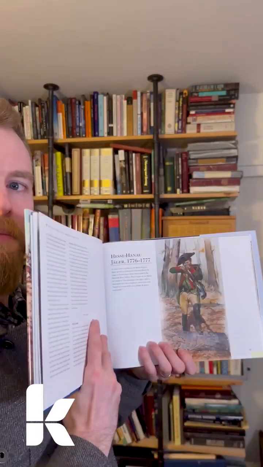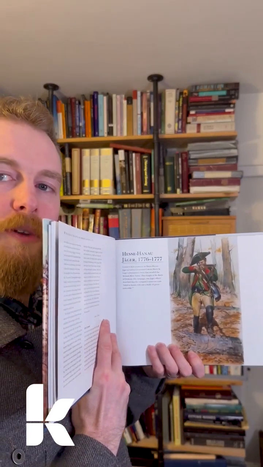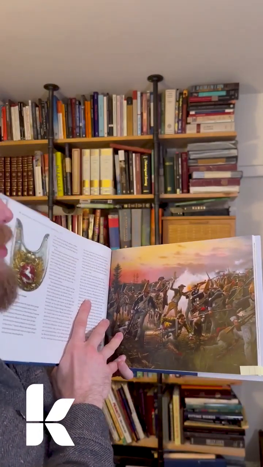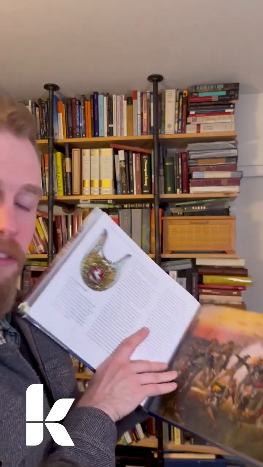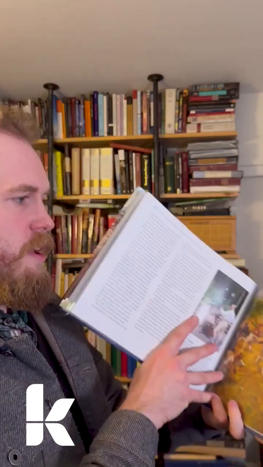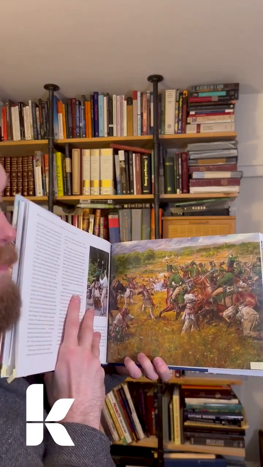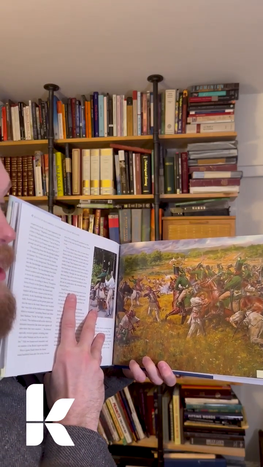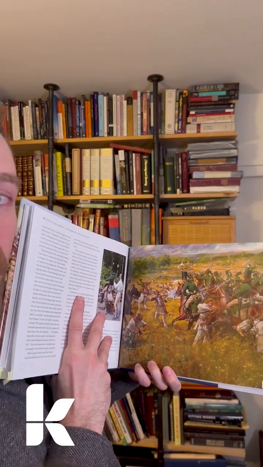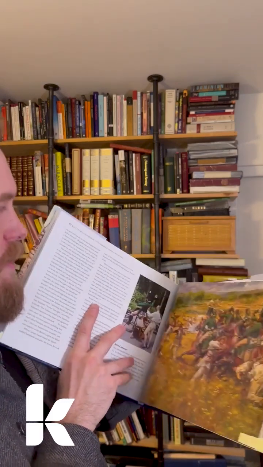Here's a fantastic painting of a German soldier. American troops attacking German Hessians, the Battle of Saratoga. Here's a particularly interesting battle where we have Loyalist militia attacking Indians allied to the Patriots at the Battle of Kingsbridge.